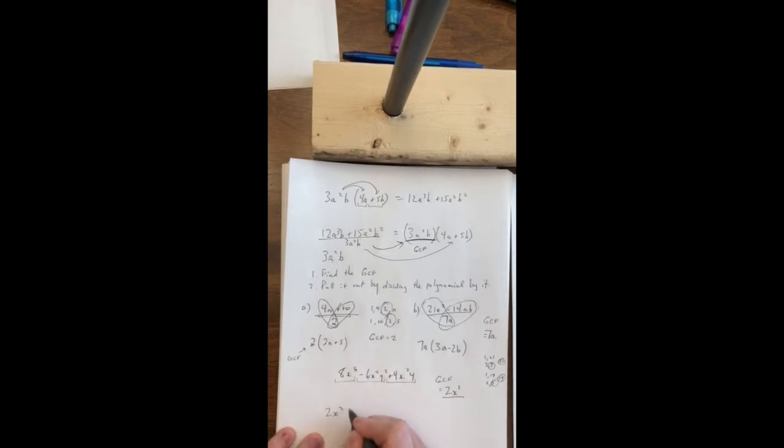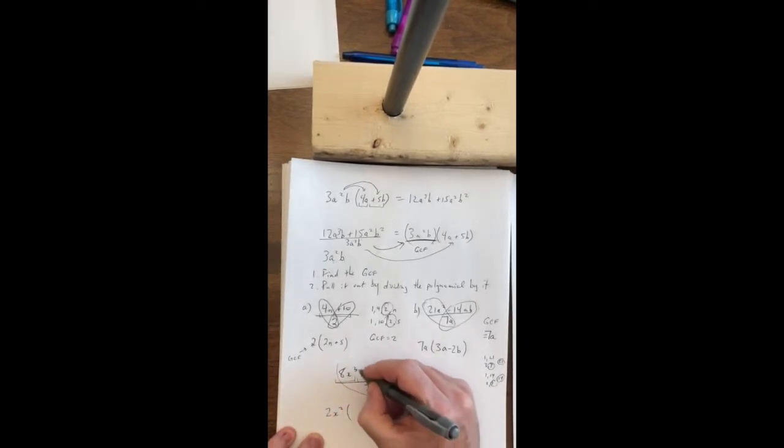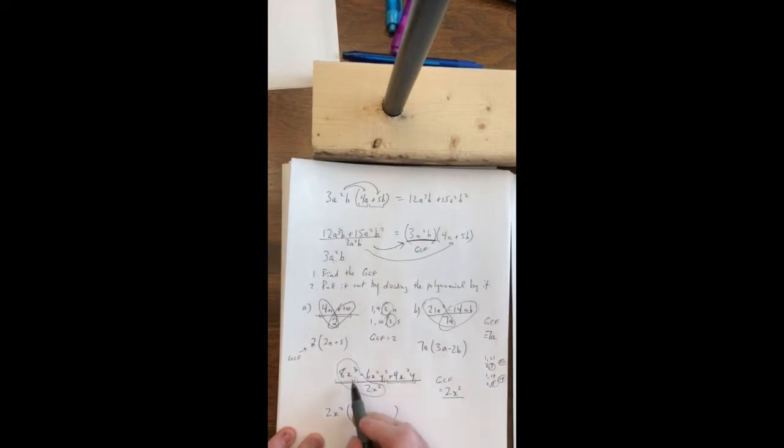So what do we have to multiply it by to get this? So let's divide this up by 2x squared. 8 divided by 2 is 4. x cubed divided by x squared is x. Our middle term, negative 6 divided by 2 is negative 3. x squared divided by x squared: keep the base, subtract, we get x to the 0, which is equal to 1, so x is gone.